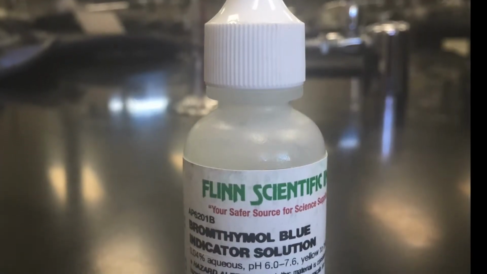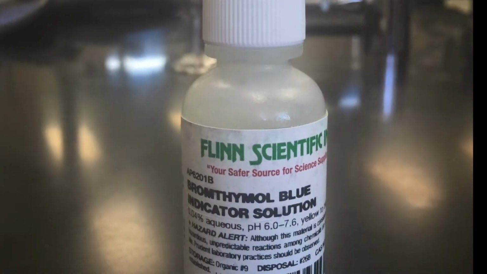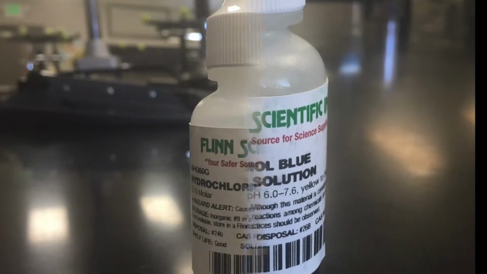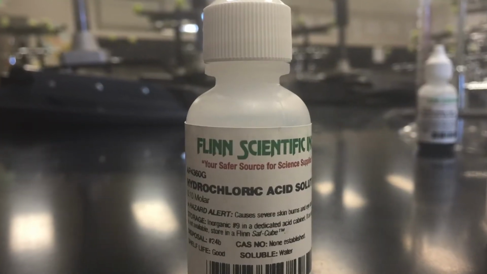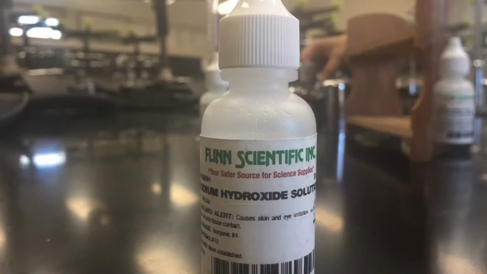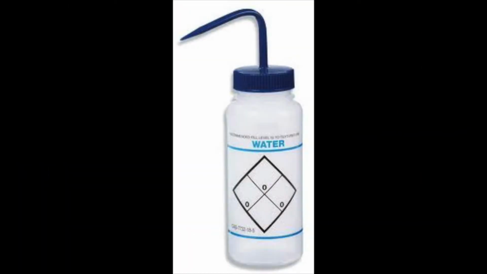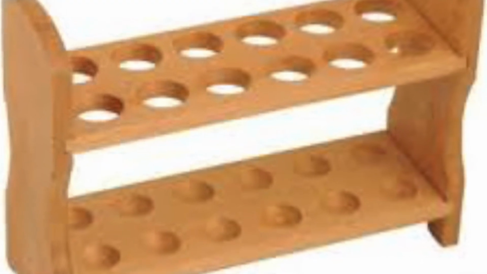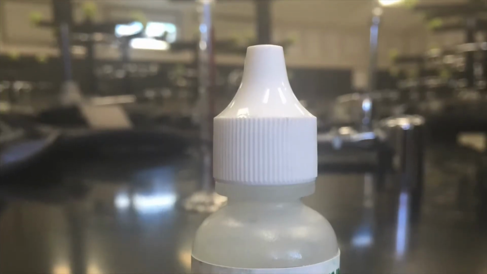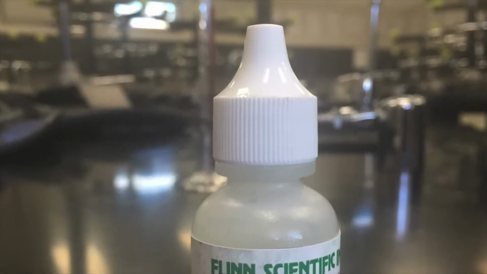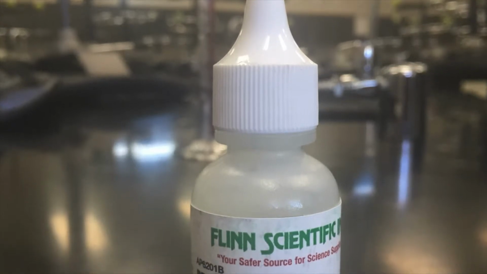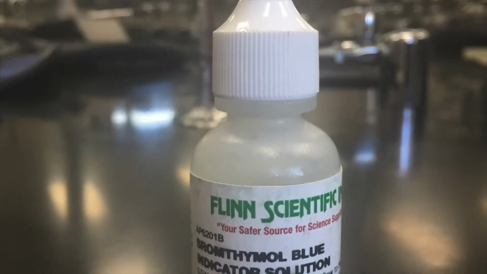To perform this lab, you will need 1 milliliter of 0.4% bromothymol blue indicator, 2 milliliters of 0.1 molar hydrochloric acid, 2 milliliters of 0.1 molar sodium hydroxide, distilled water, a 10 milliliter graduated cylinder, test tubes, and a test tube rack. In this lab, we use the indicator bromothymol blue to determine the pH of the solution and how it changes during this reaction.